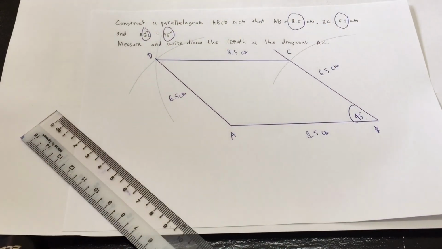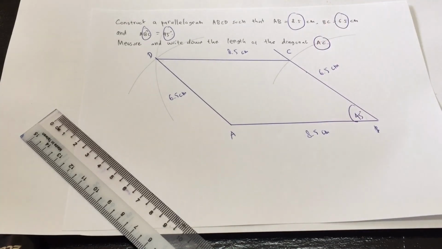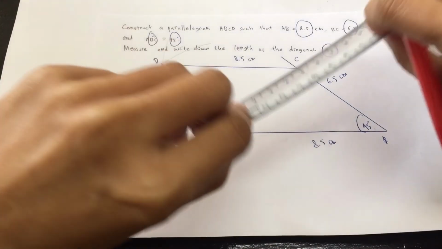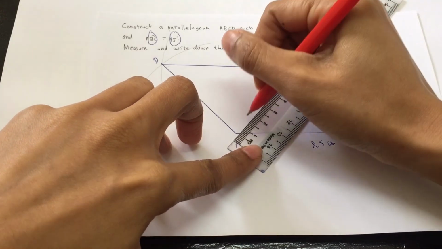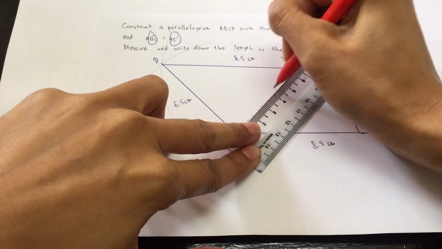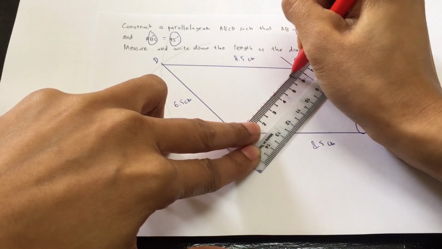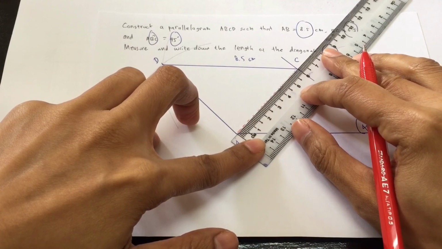The question, write down the length of the diagonal AC. So AC is 6 cm.